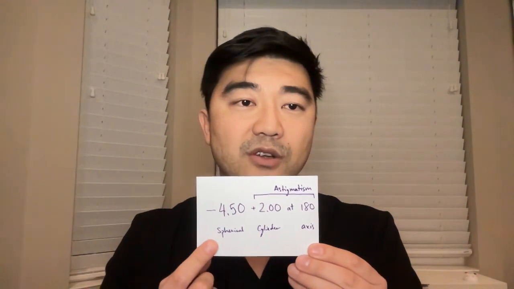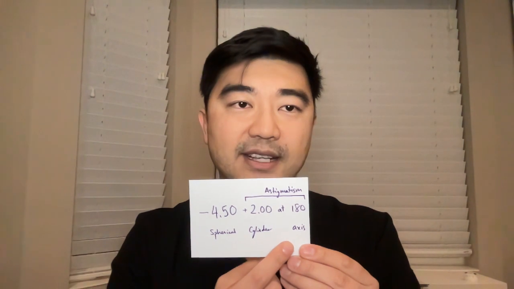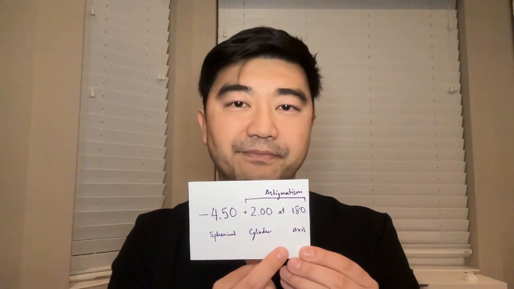The first number denotes the spherical power of the glasses, and the second two numbers define the power of the astigmatism correction, or the cylinder power, and the axis or the rotation of that power. Some may ask, I don't see the other two numbers, so I must not have astigmatism. Well, this is not usually true after the cataract is removed.